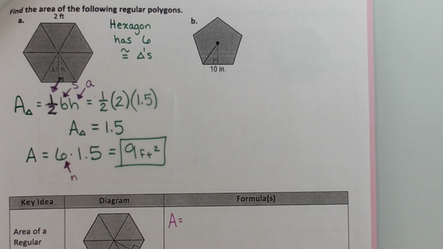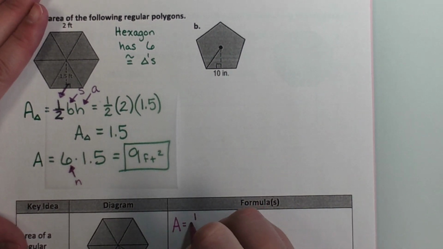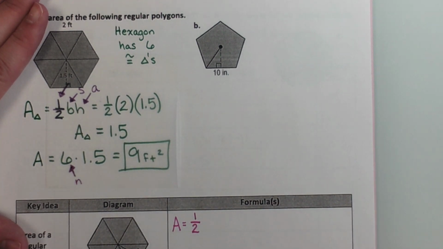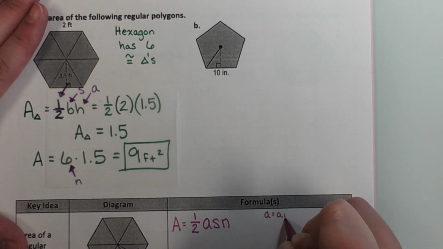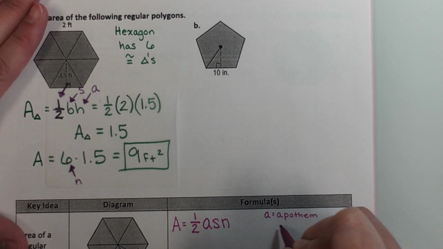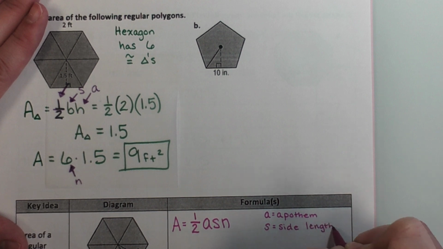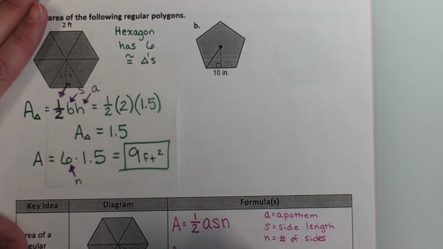So the formula for the area of a regular polygon is 1/2. Now they don't write it quite in the same order. They do A, S, N. A is the apothem. S is a side length. N is a number of sides. Now that's one formula. The other formula is 1/2 A times capital P.